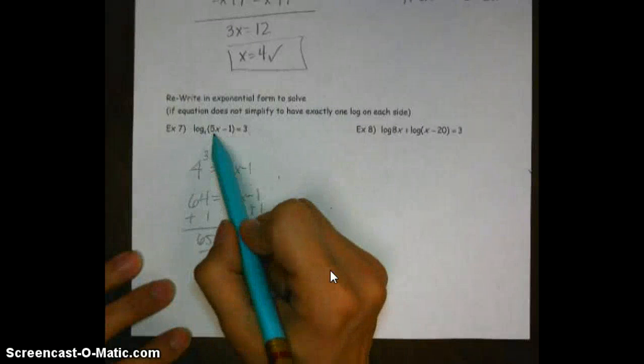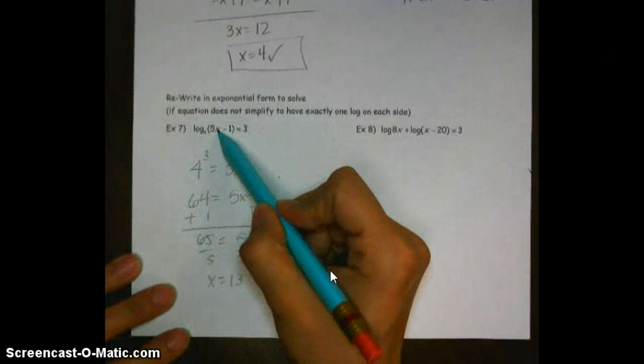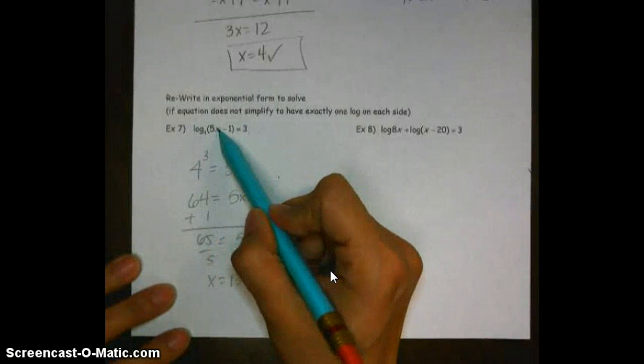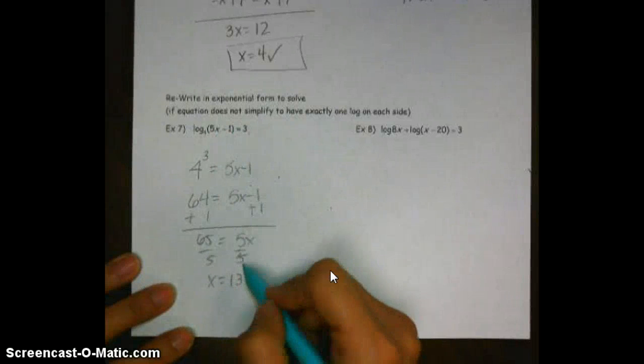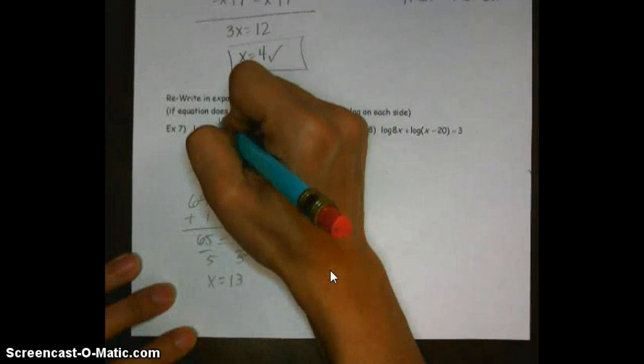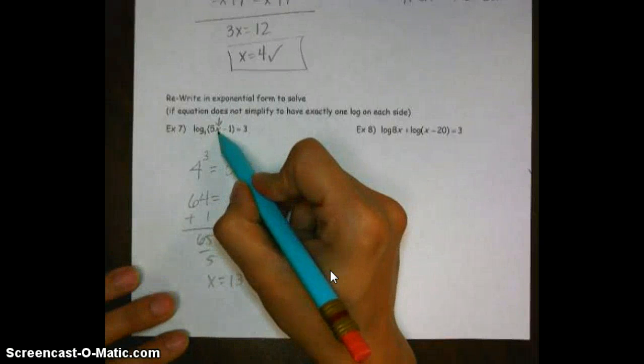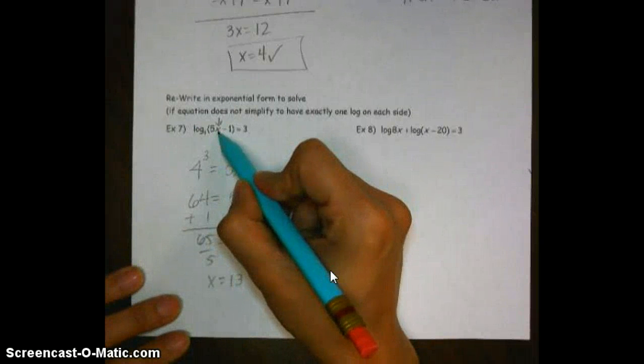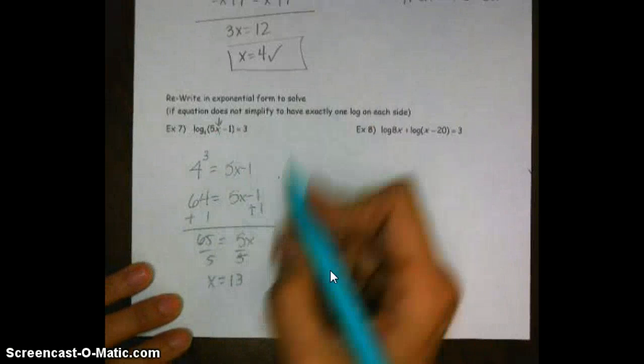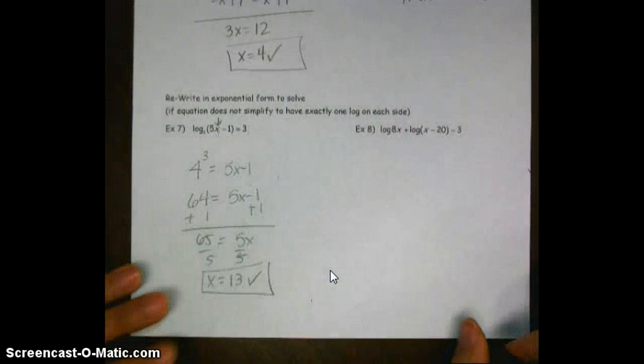Okay, we need to remember that my original problem had an argument with x in it, which means you have to check your solution. So if I substitute 13 here, does that cause any negative values or 0? 5 times 13 minus 1 is not negative or 0, so this is a valid solution.